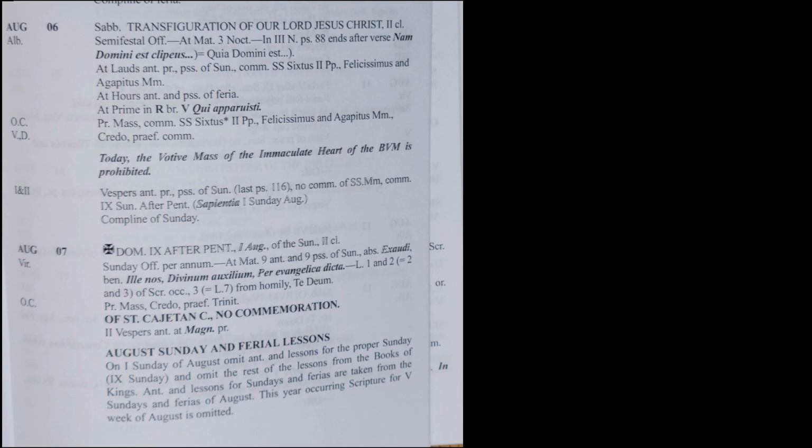And then when it comes to the Mass, the PR means that there's a proper Mass for today, PR Mass. Also, there's going to be a commemoration of Saints Sixtus, Felicity, and Agapitus. So again, those are commemorations that will also be added to the Mass of this feast. Usually if it's a sung Mass, the commemorations are not always kept, but they always are kept in a low Mass. So again, there's an additional collect, secret, and post-communion in your Missal applying to those 3 martyrs.